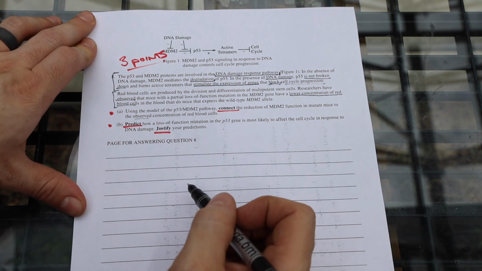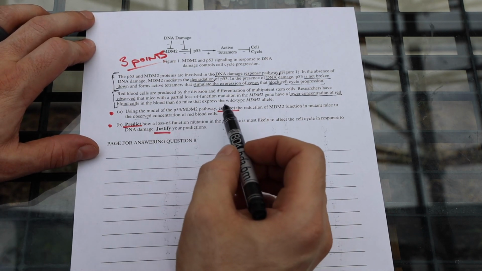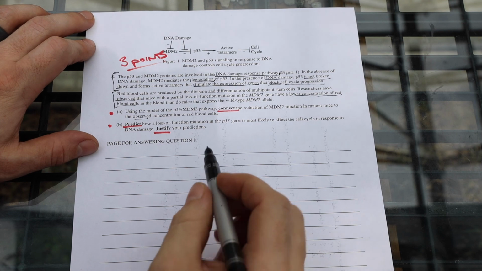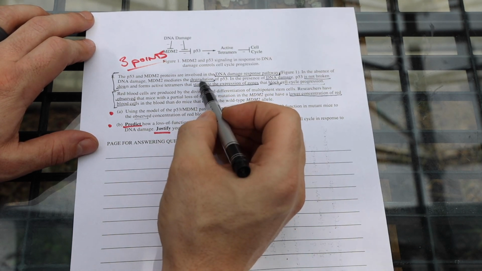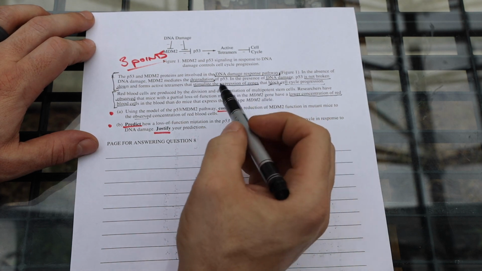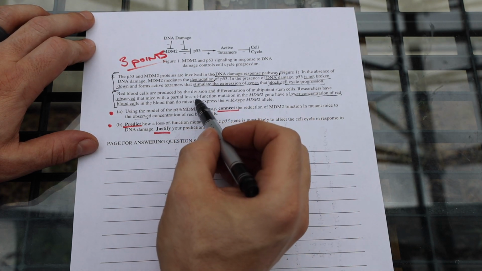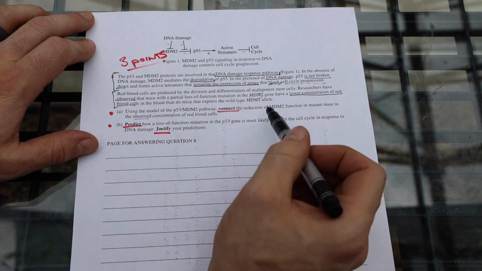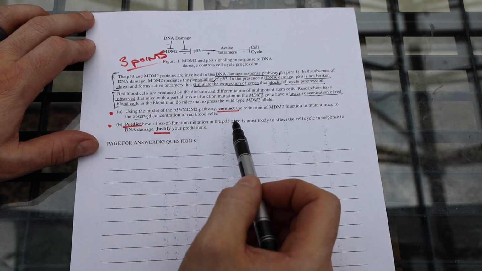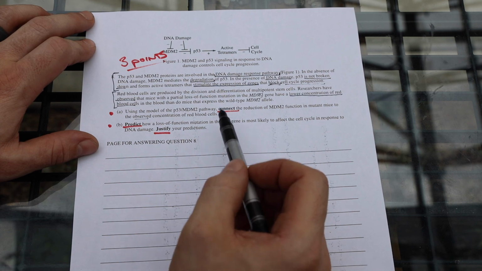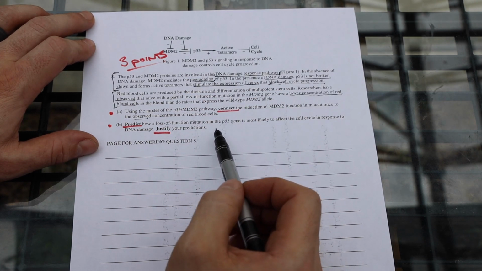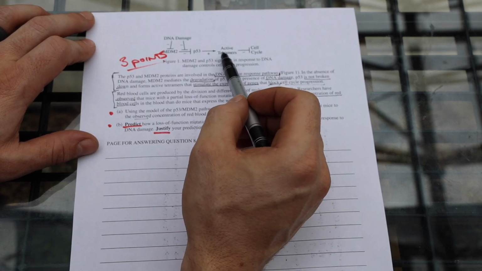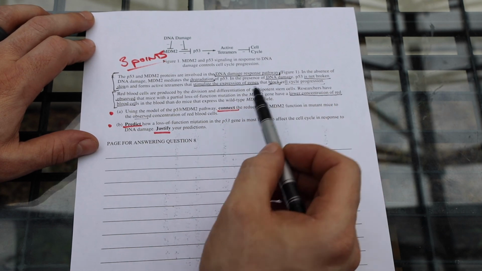Okay, now we can start to link some things together. So, knowing that MDM2, when there is no DNA damage, causes P53 to degrade or break down, and these mice have a partial loss of function mutation in this gene, what's going to happen is that less P53 is going to be broken down, and if it's not broken down, it's going to form active tetramers, and if these tetramers are active, they're going to block the cell cycle. So that's what this is saying here.